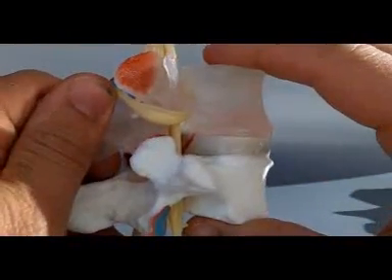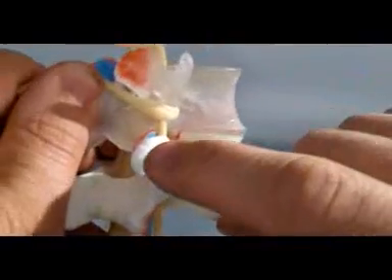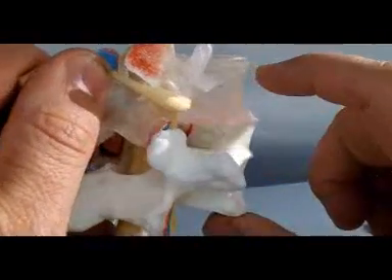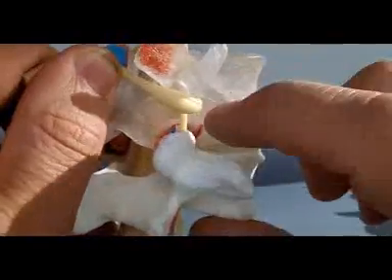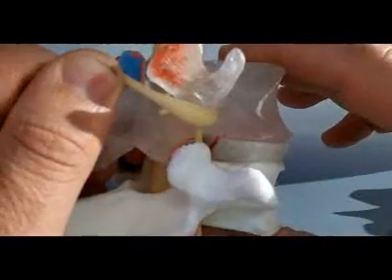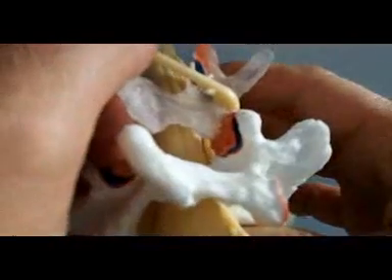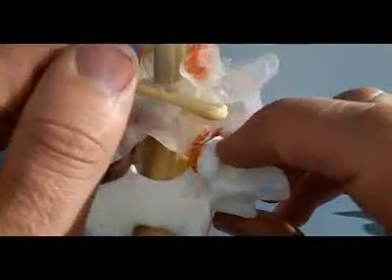The disc will lose height, and you can see how this joint here, in which the blue is the cartilage, about 0.5 millimeters thick, will rub and cause imbrication, where the joint kind of rubs together, and then underneath that blue is red, which is where the pain sensitive nerves are.